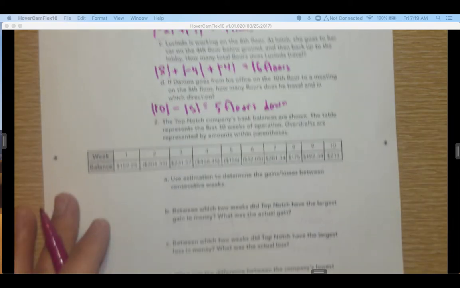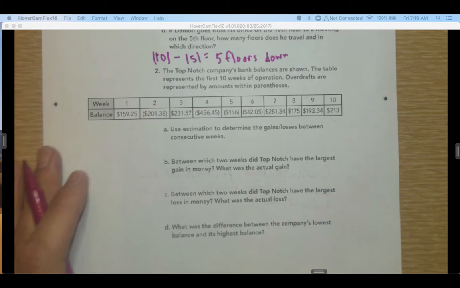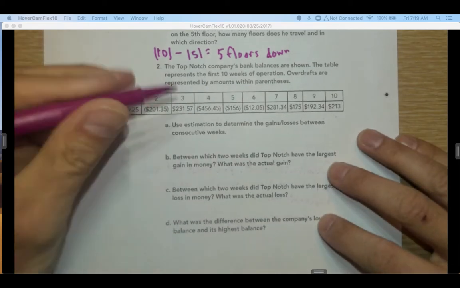Number 2. The Top Notch company's bank balances are shown. The table represents the first 10 weeks of operation. Overdrafts are represented by amounts within parentheses, so it's like negative numbers. So use estimation to determine the gains or losses between consecutive weeks.